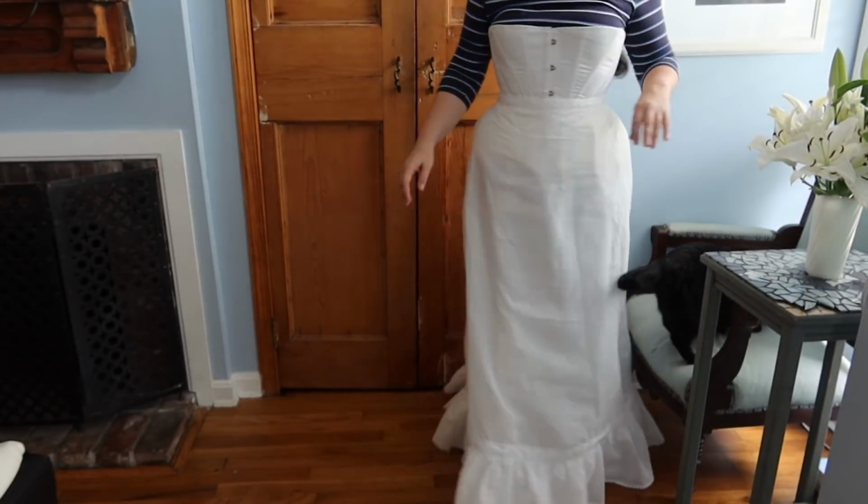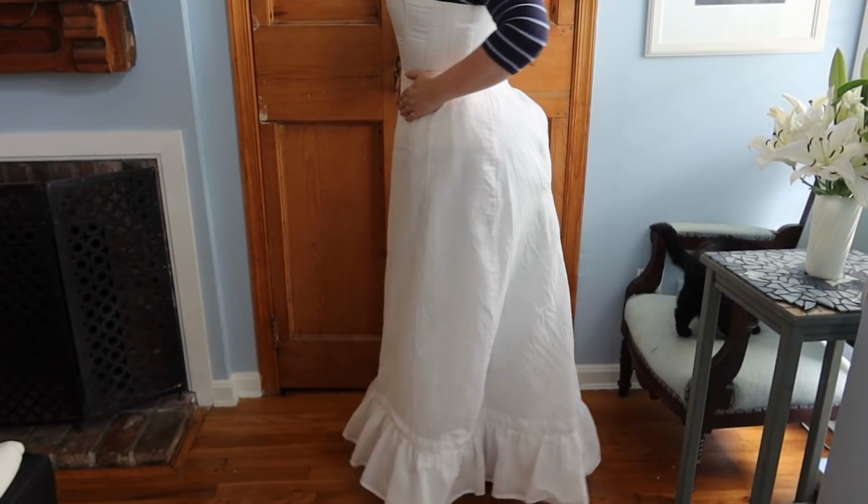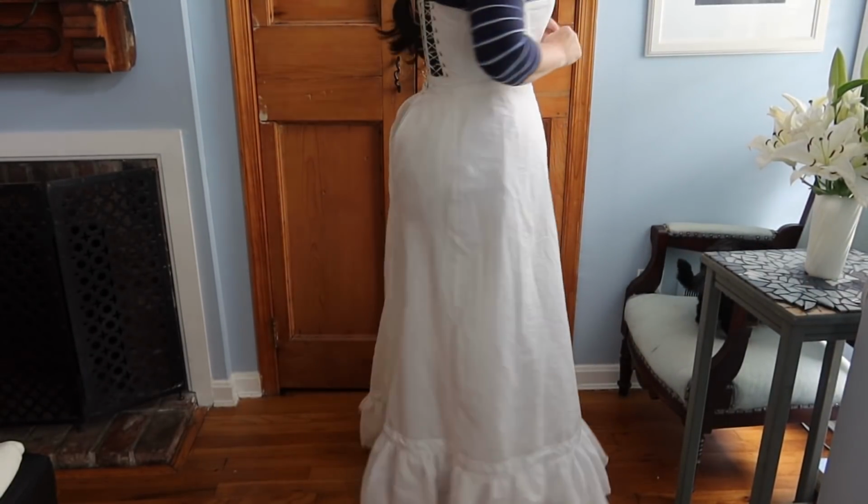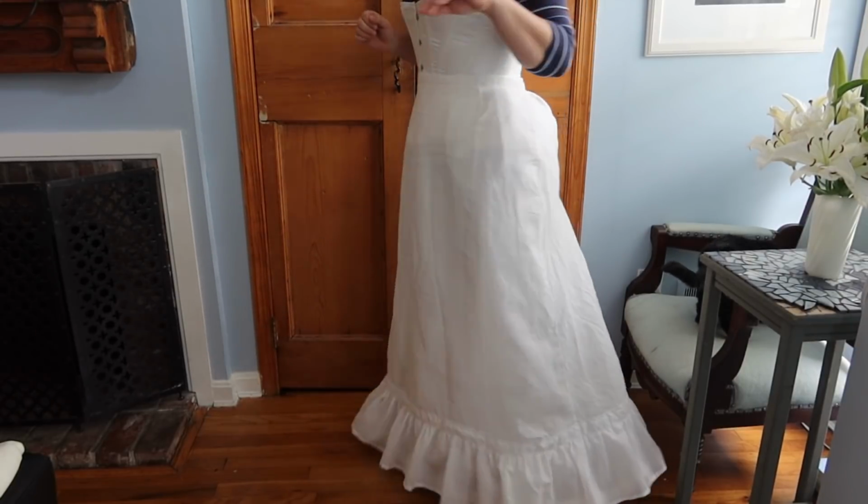I'm so happy with how this petticoat turned out. Made up in cotton organdy, it makes for a perfect undergarment for a light, frothy Edwardian gown.